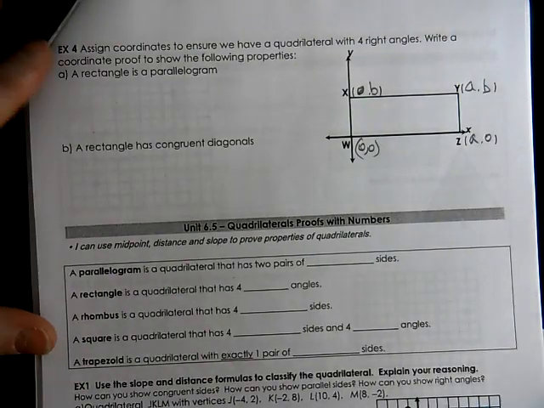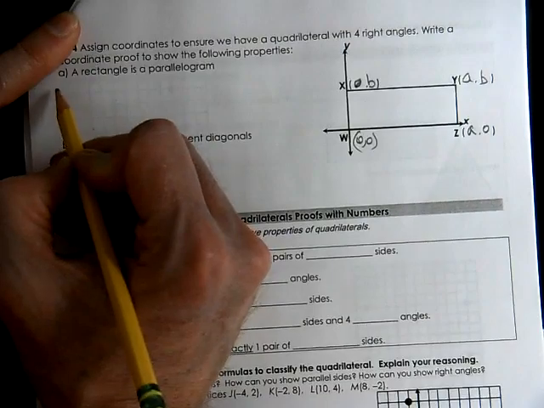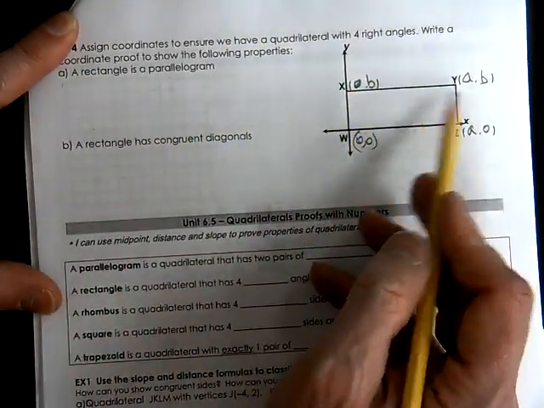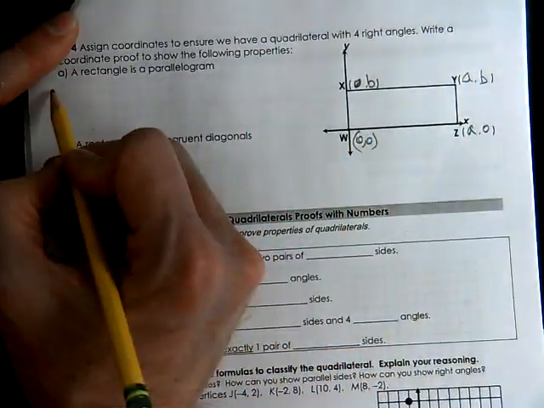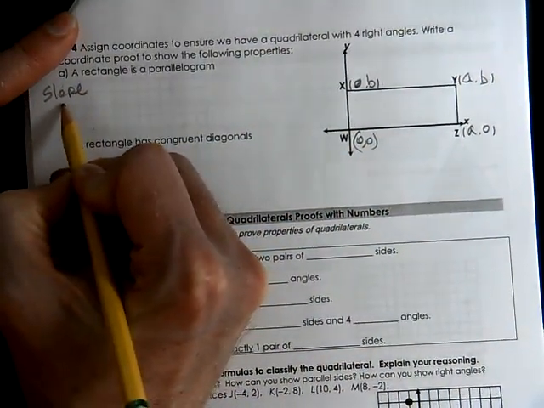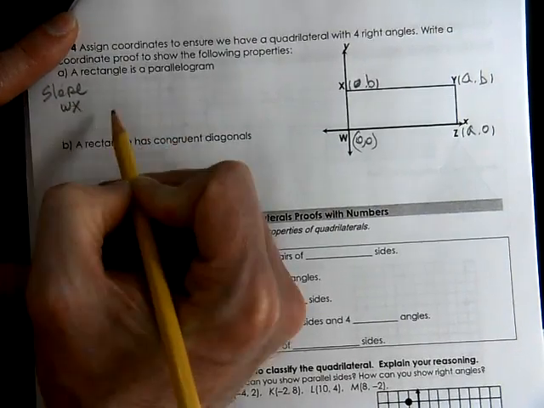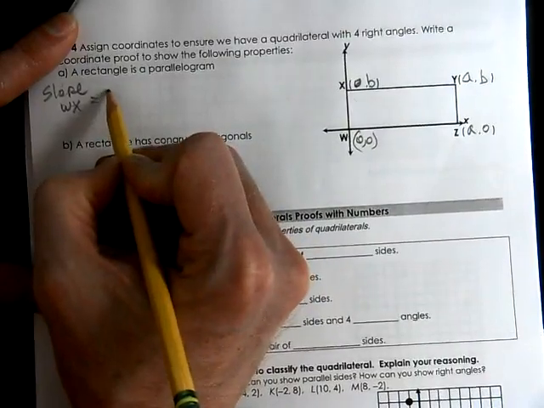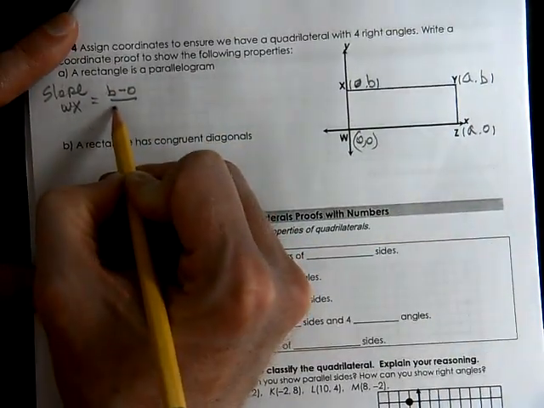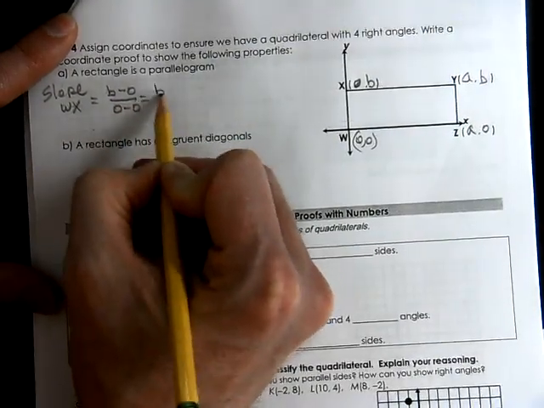To show it's a parallelogram, we're going to show we have two sets of slopes that are the same. Slope of WX or XW, slope is y minus y over x minus x.